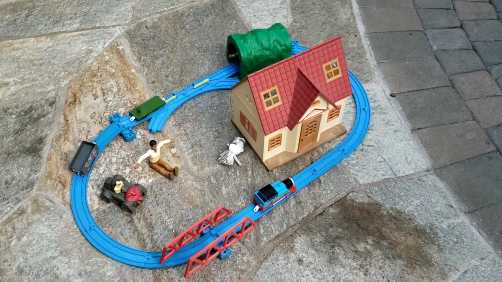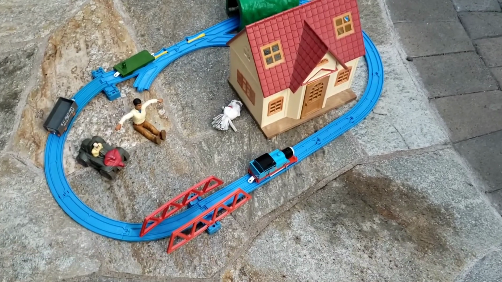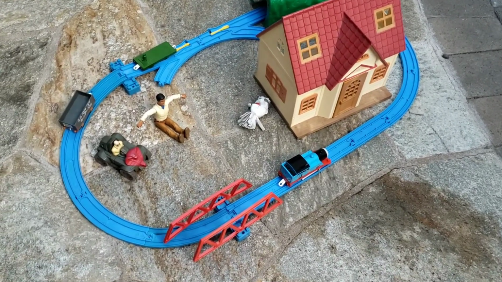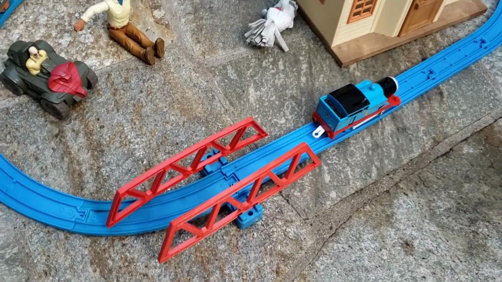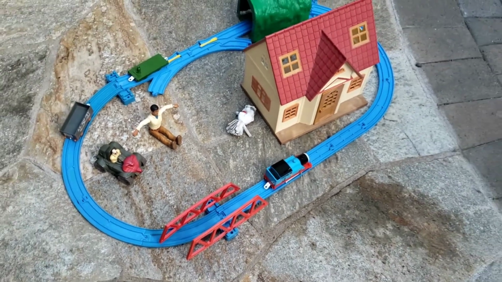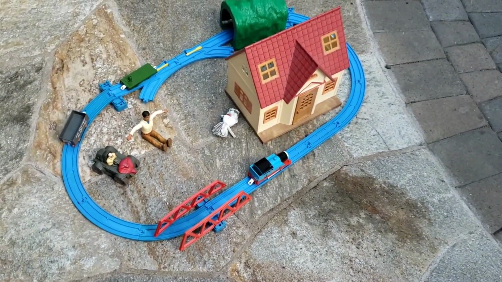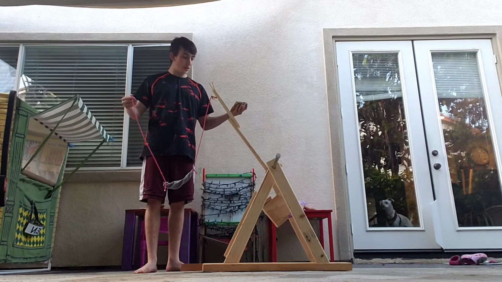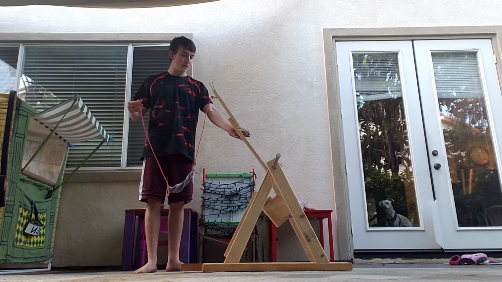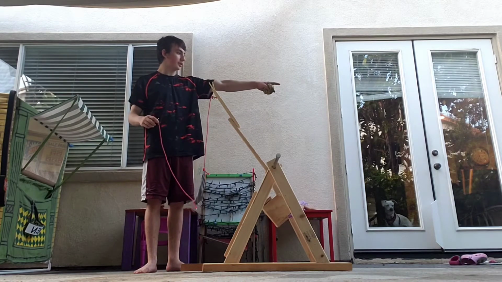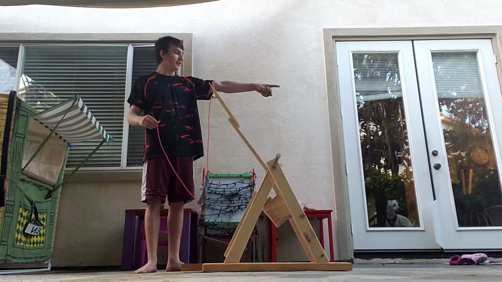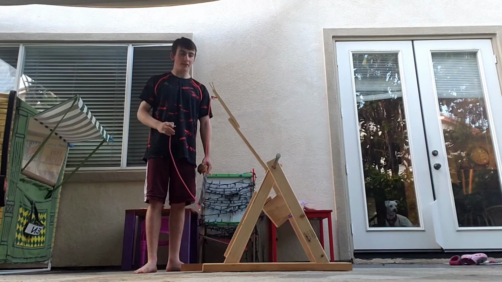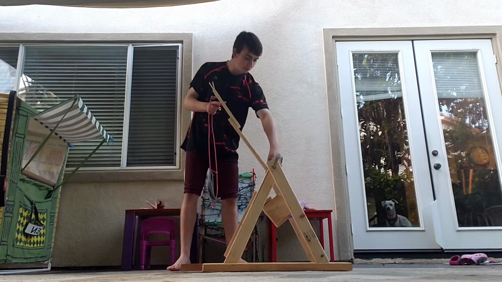Oh no, not a sketchy city. How does this even work? How did Thomas cross? This bridge is dysfunctional. Oh no, I must destroy this sketchy city. To destroy the sketchy city, I'm gonna have to set up my trebuchet so that it can launch over there miles away onto the sketchy city. So let's set it up.